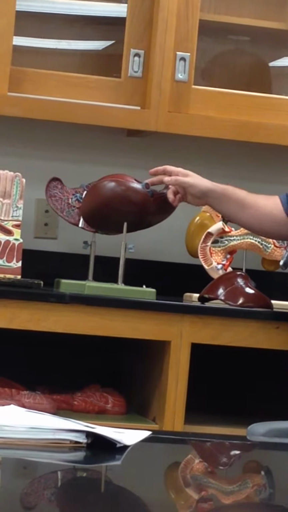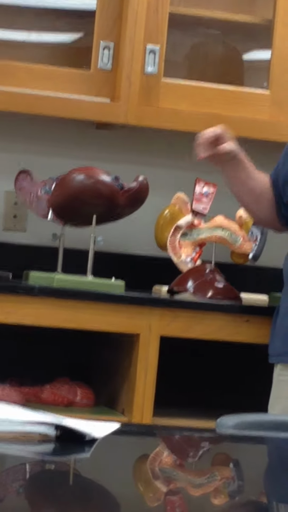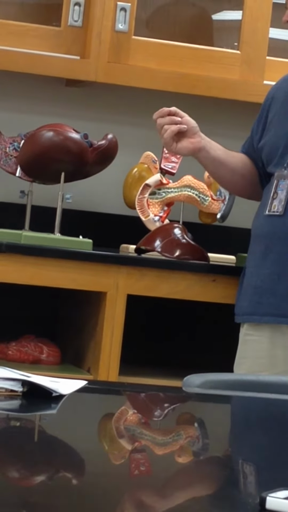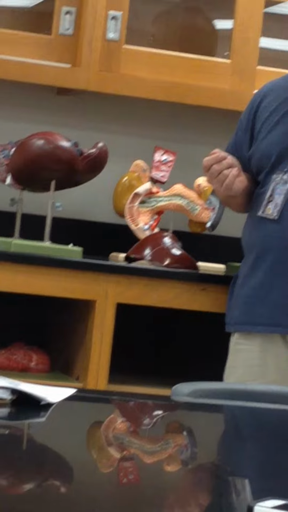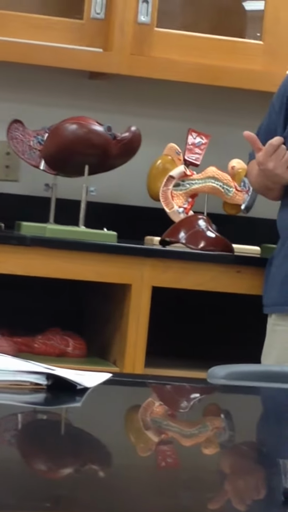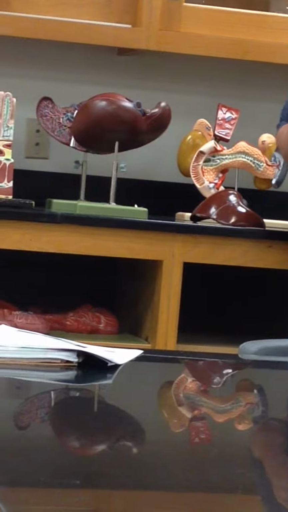Also, what's this main vein that comes through the liver? The portal, hepatic. Okay, that's your, well, I've heard it called the hepatic portal vein or just the portal vein. You guys with me? Somewhere in here we have a vena cava too, right?